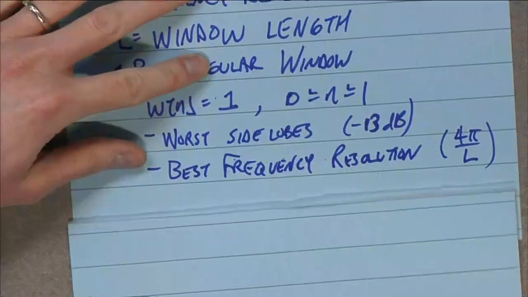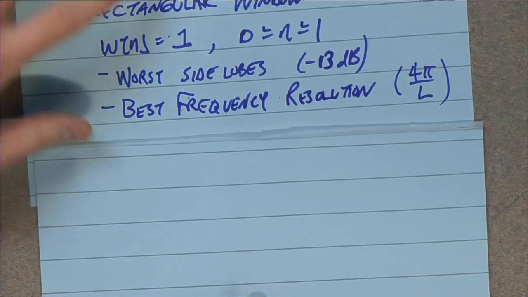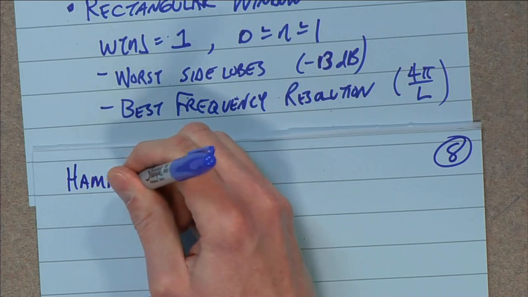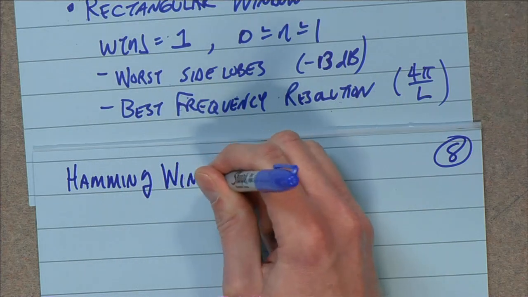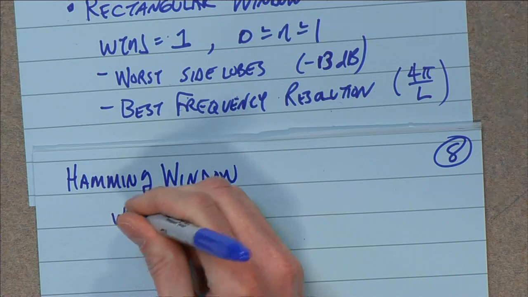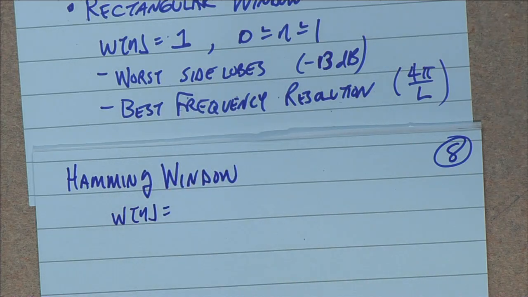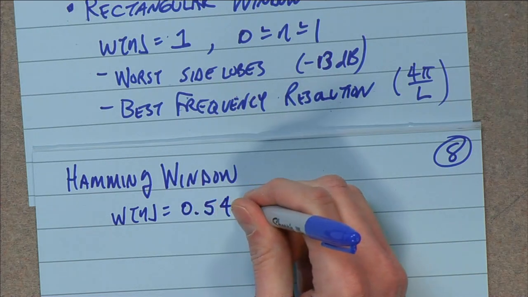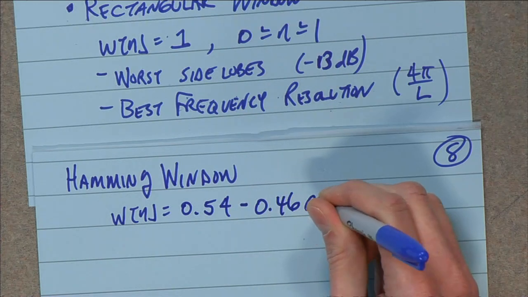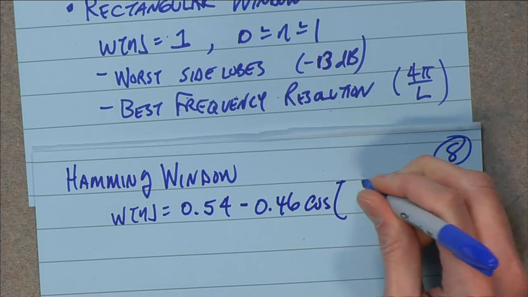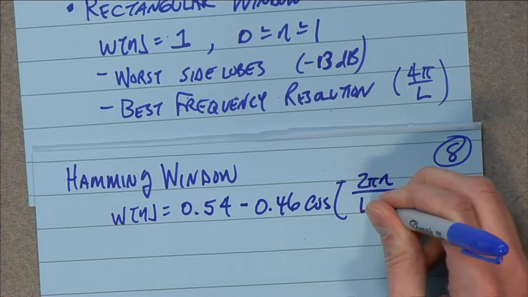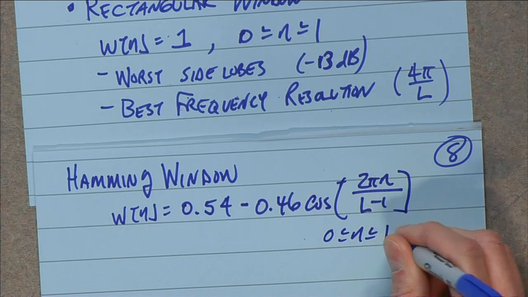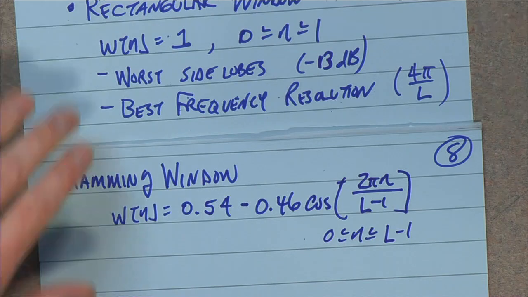The other window we'll talk about, just as a refresher, is the Hamming window. It's a member of the family of the raised cosine windows, so there are multiple ones. And I think they parameterized it to be 2 pi n all over L minus 1. So a window like that.